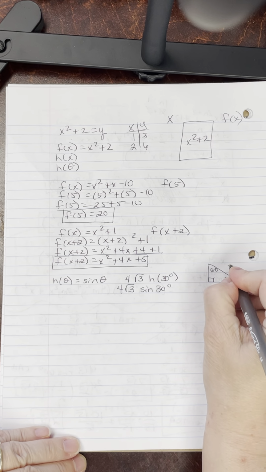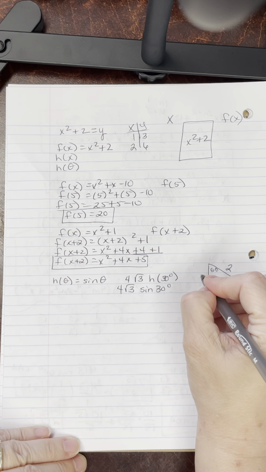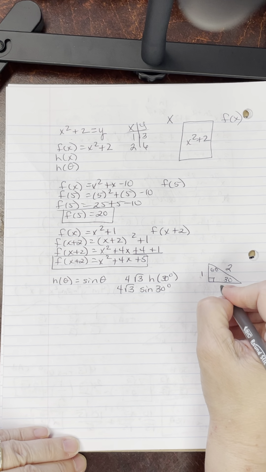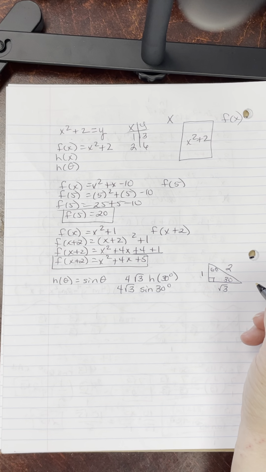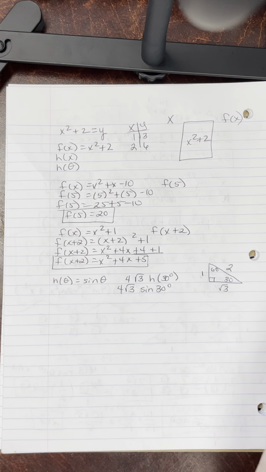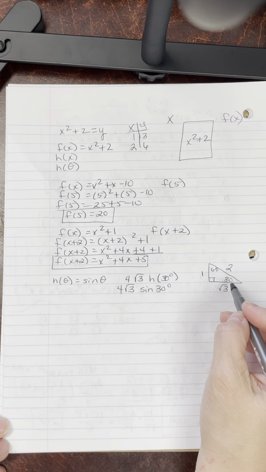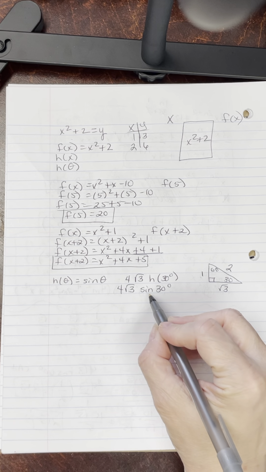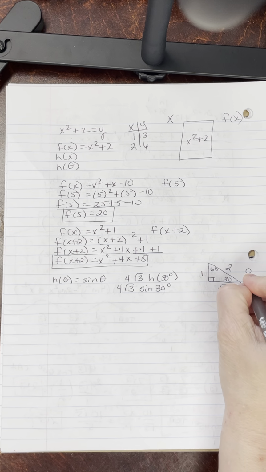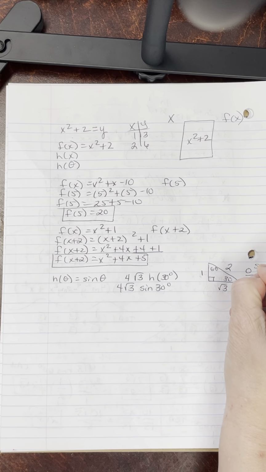Remember that the hypotenuse is 2. Opposite the 30 is the smaller number, 1. Opposite the 60 is root 3, the larger side, although the number root 3 is smaller. So once I'm here and I'm working with the 30, I know I want sine. Sine is opposite over hypotenuse because it comes from SOH.